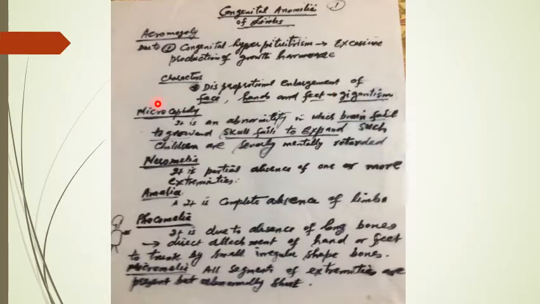Number two is the microcephaly. It is an abnormality.